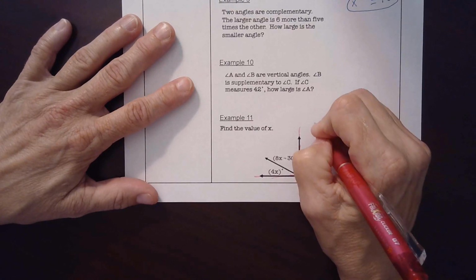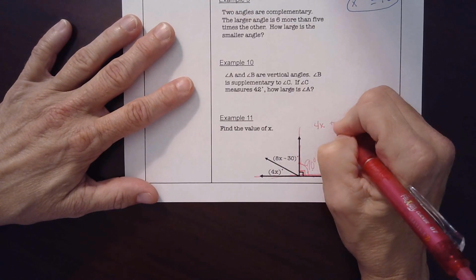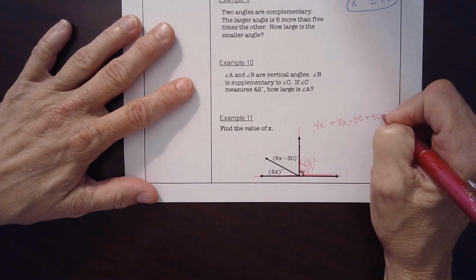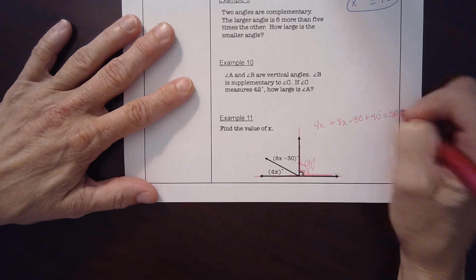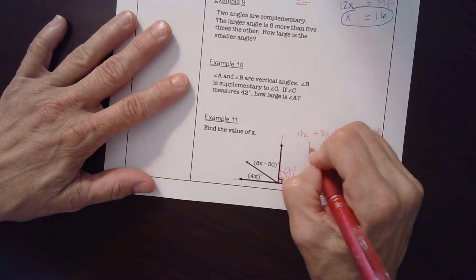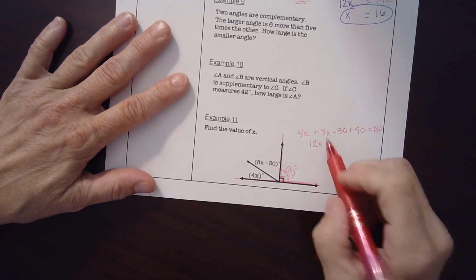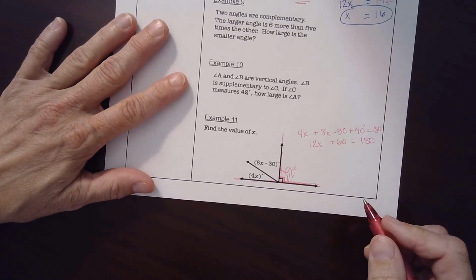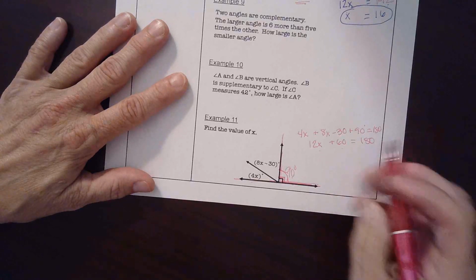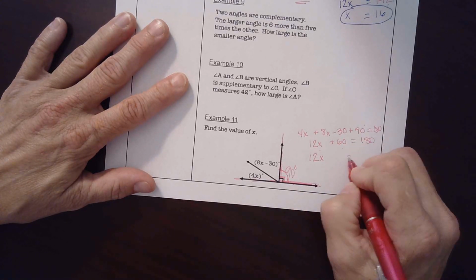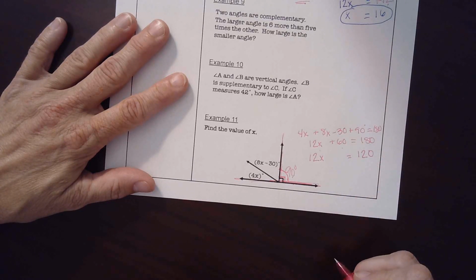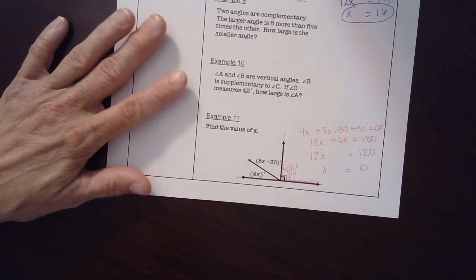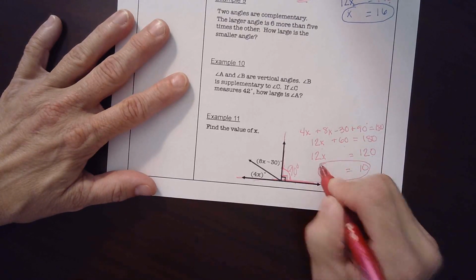So let's figure out what x is. I have 4x. I will add 8x minus 30. I will then add 90. And all of that should equal 180. So let's add and collect like terms. I have 12x plus 60 equals 180. I will subtract 60 from both sides. So 12x equals 120. And now I'm going to divide both sides by 12, and I get x equals 10. And so x equals 10.